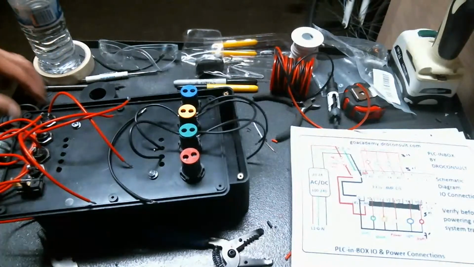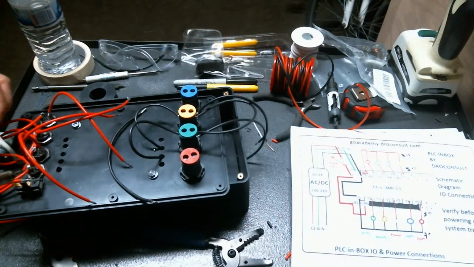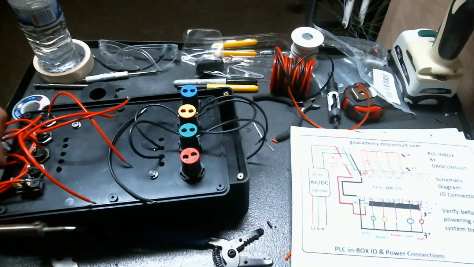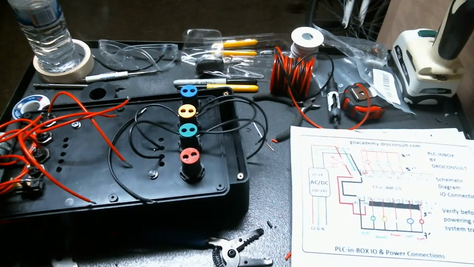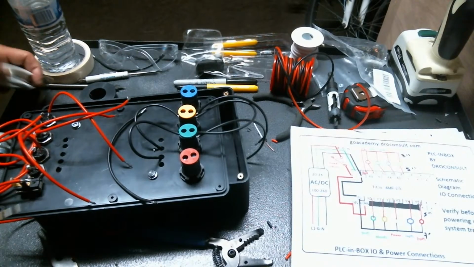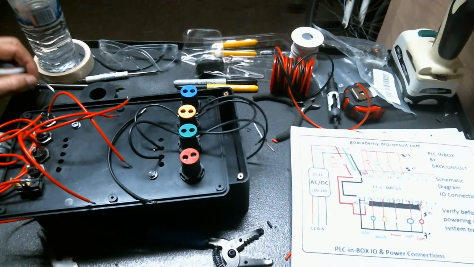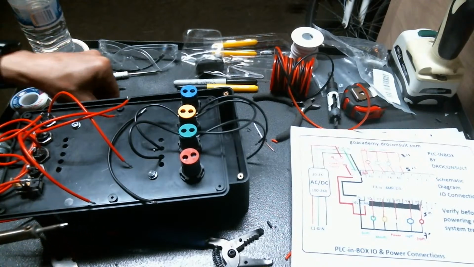Okay, and you can see that the job is a little harder to do when you didn't do the tinning prep part. But I'll get it. There we go. That's one. I may have to add a little more solder. Make sure it's fully soldered. And then we're going to have the next one.